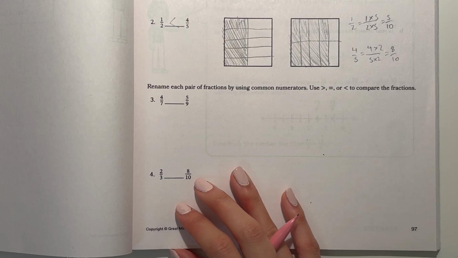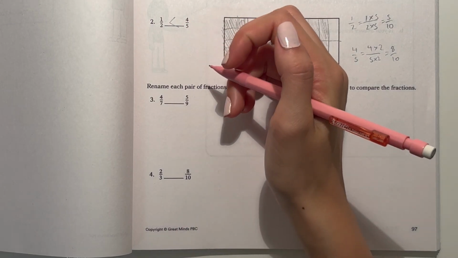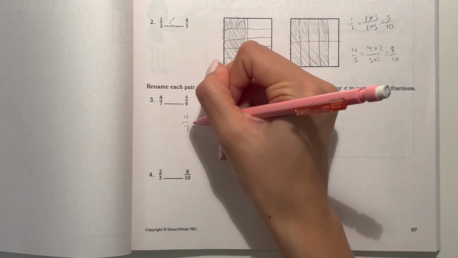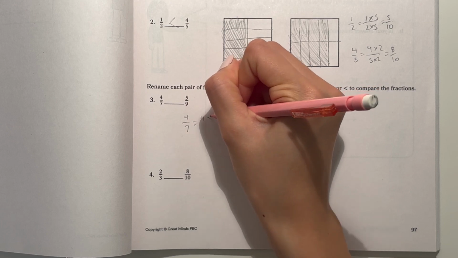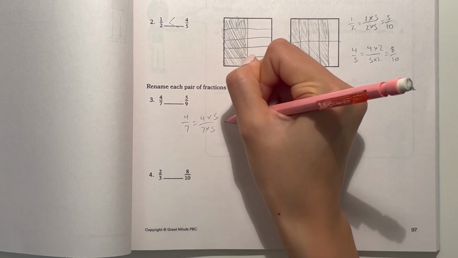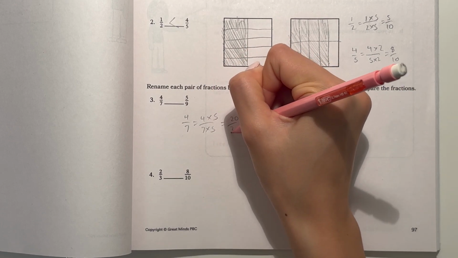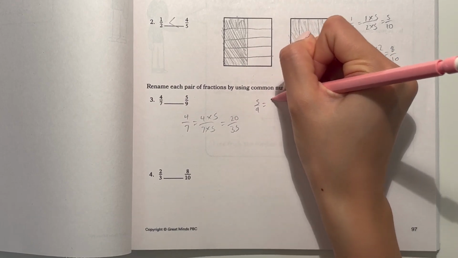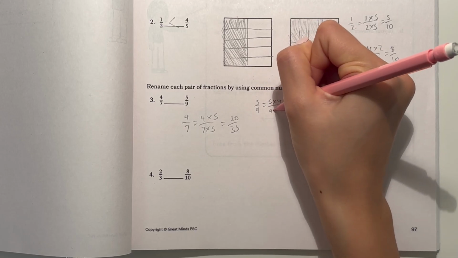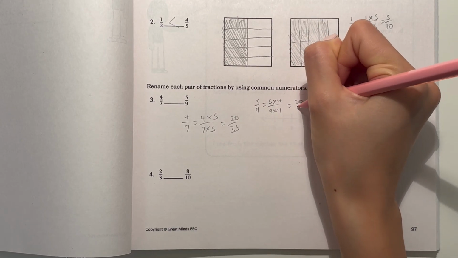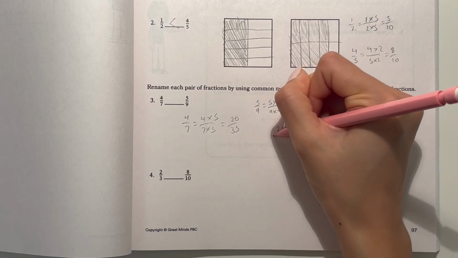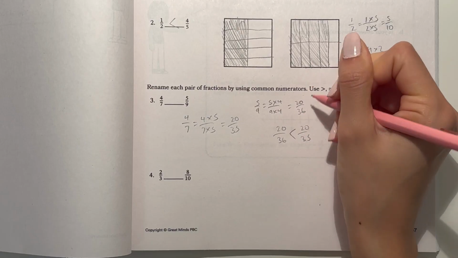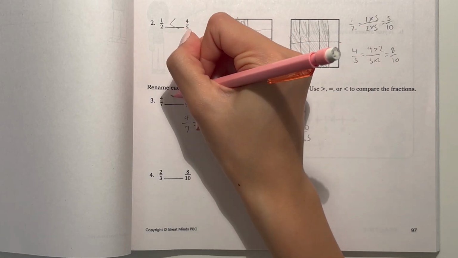Alright, let's see. Common numerators. 4 sevenths and 5/9. We can do 4/7. We can multiply by 5. Get 20/35. And then 5/9 multiplied by 4, 20/36. So 20/36 is less than 20/35. So 20/35, which is 4/7, is greater.